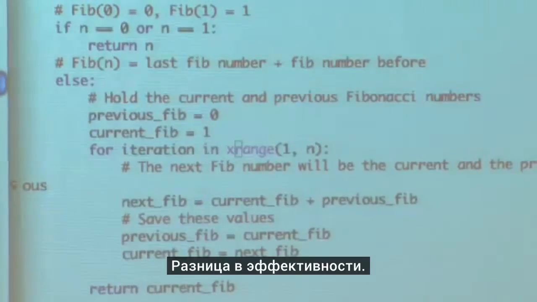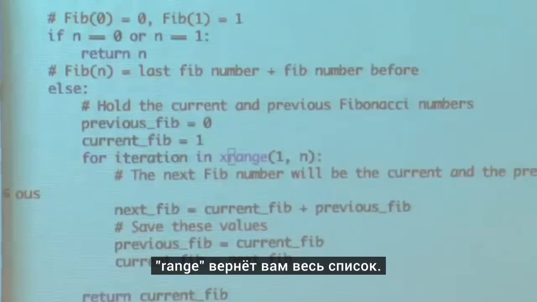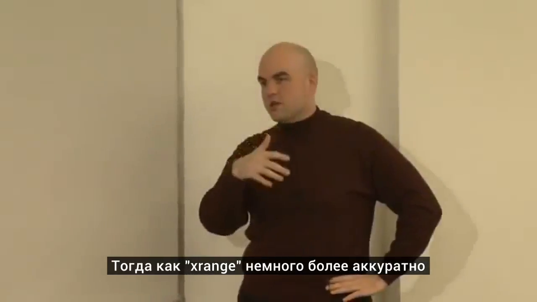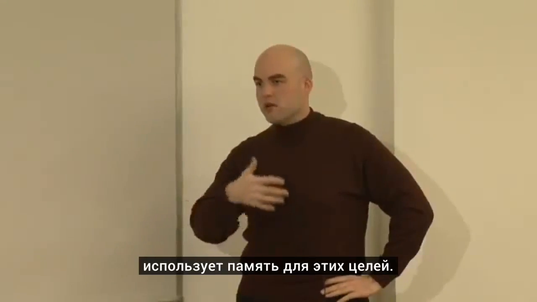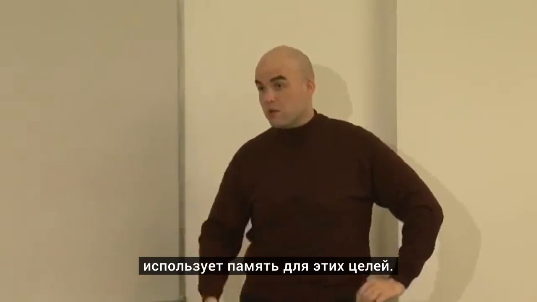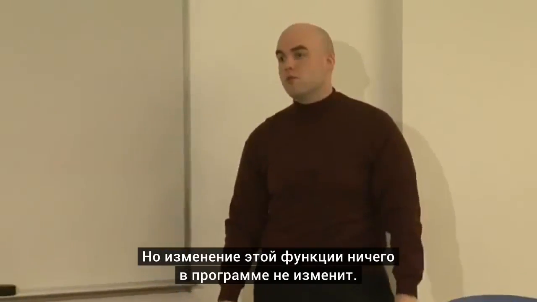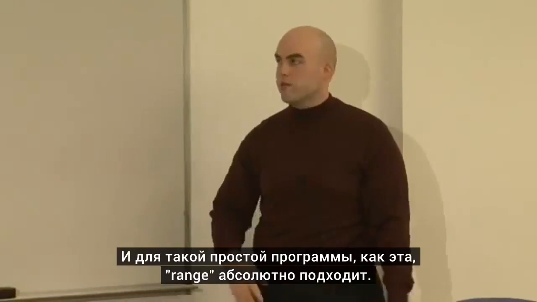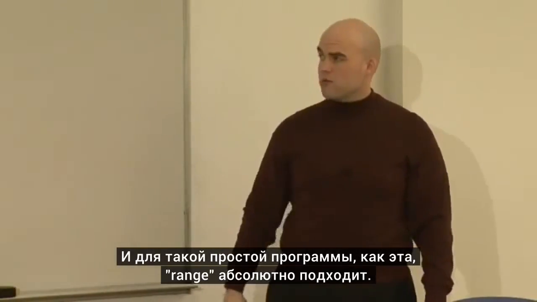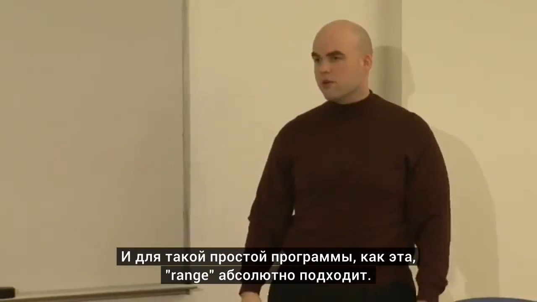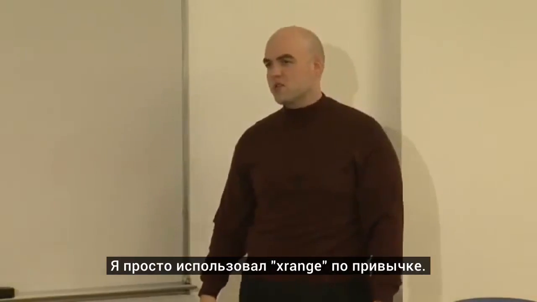The difference is efficiency. Range will return an entire list to you, whereas X-range is a little bit more conservative in how it manages its memory for these purposes. But changing it won't make a difference in the program. And for a program as simple as this, range is perfectly fine. I just use X-range out of habit.